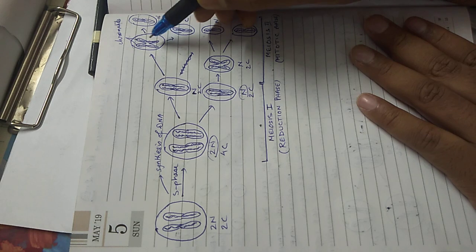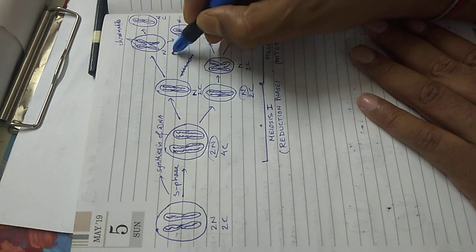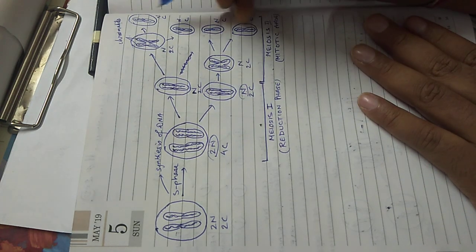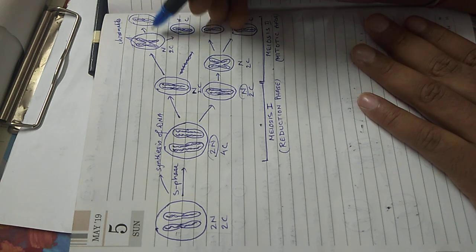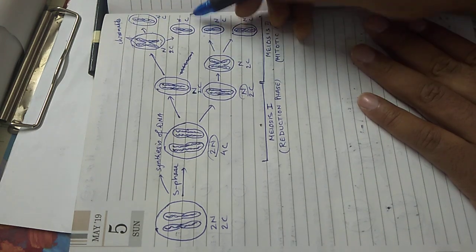So the moment the chromatids separate, they are now known as chromosomes. They are no longer regarded as chromatids. So it was n, 2C here, now it will become n, C here and n, C here. Because the number of chromosomes, this is regarded as one chromosome, but the DNA amount becomes half now.